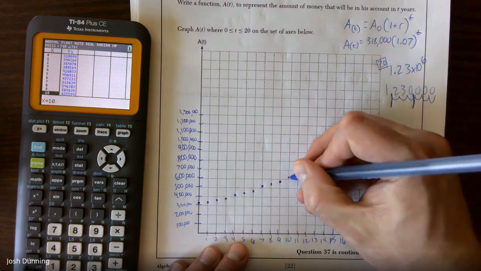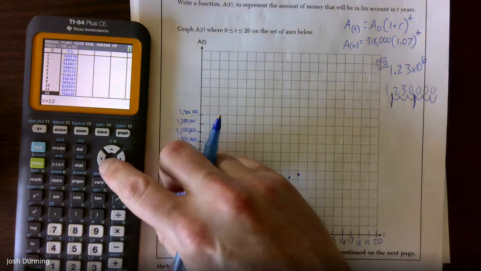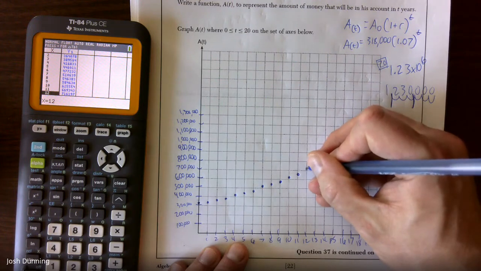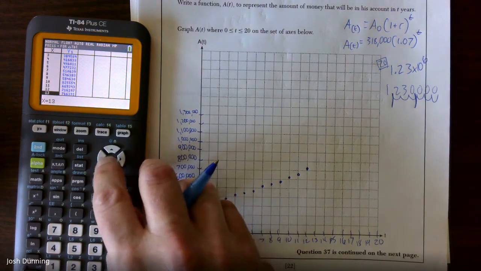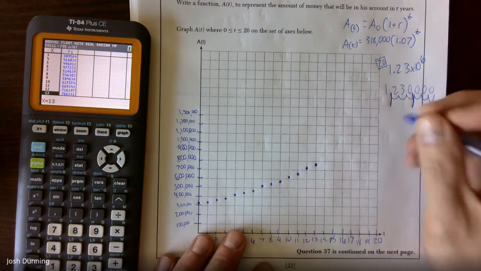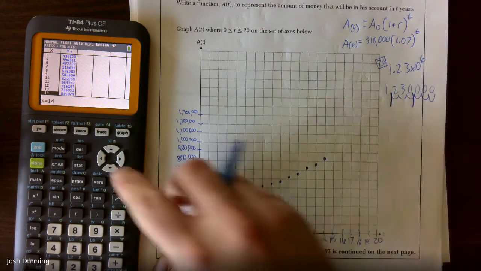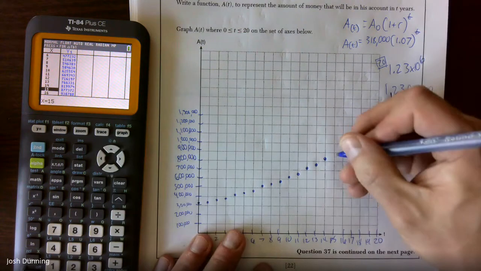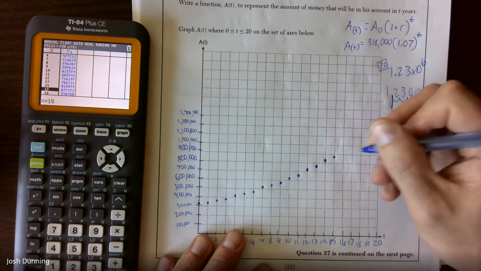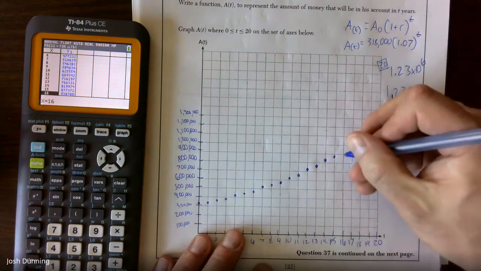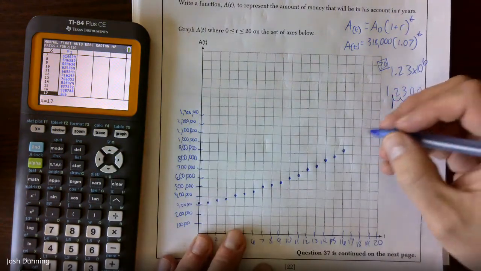10, a little bit over 600,000. 11, a bit over half. 12, 71, so you're a little bit over. Well, 716, excuse me. 13, a little bit over. 14, now we're up into the 800s, just a little bit over. So at 15, we're almost to 900. 16, we're already almost halfway. Almost there. Hey, there it is, 1,000,000.